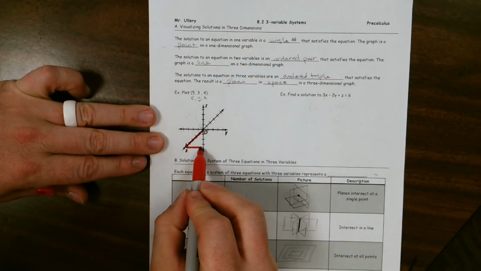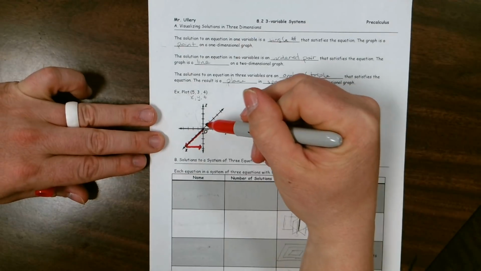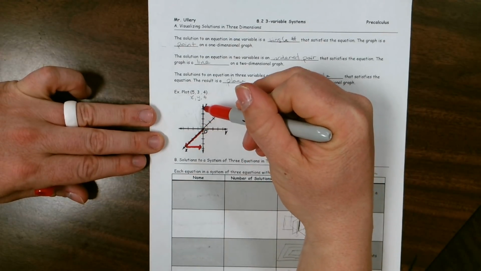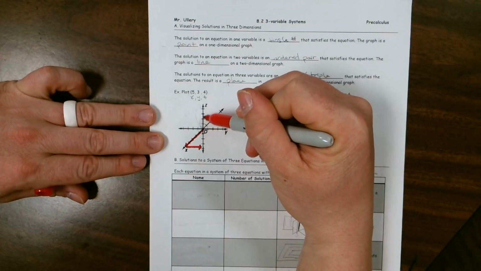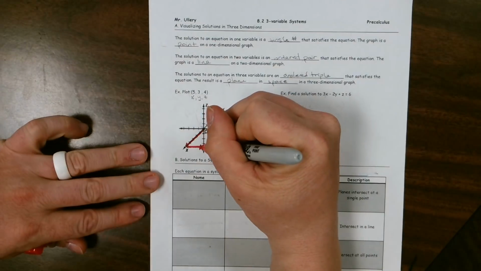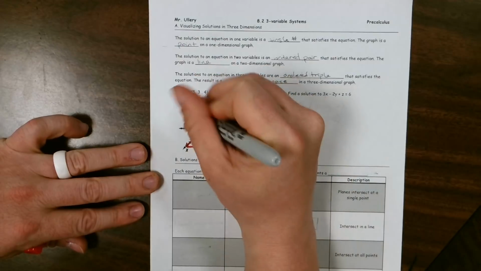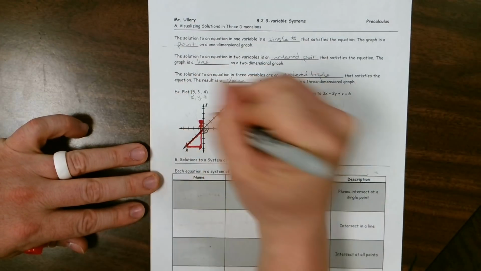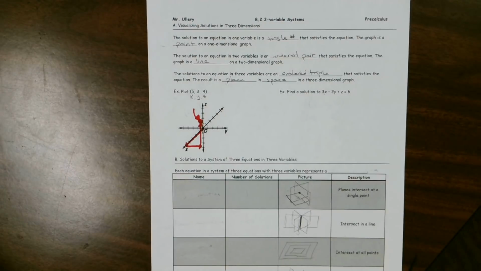So about right here, 3 units, and then 4 units parallel to the z-axis, so vertically up 4 as it's oriented currently. 1, 2, 3, 4, about this length right here. So our result point is about right there. Okay, the point 5, 3, 4.